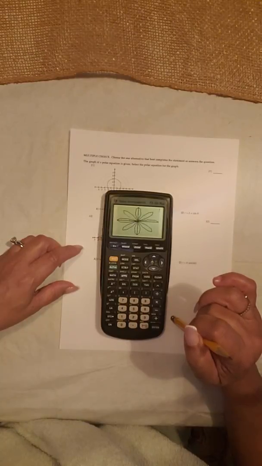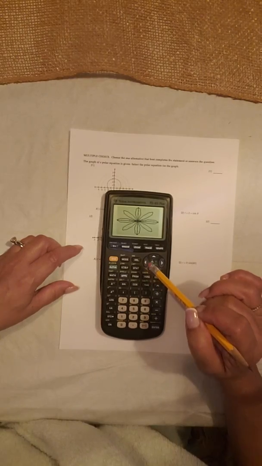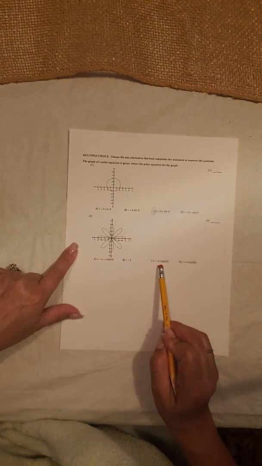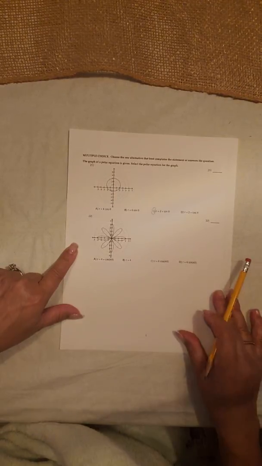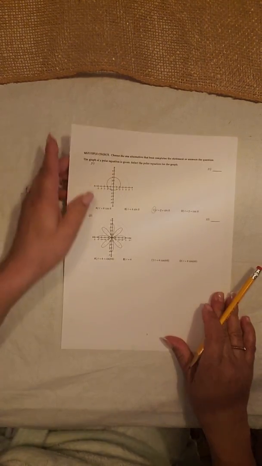I just used a zoom fit window, and you can see that that's one of the choices you've been given for this problem. So that answer would be C is what we just tried. Let me see if that was the one that we just tried. Yes, for cosine 4 theta. Okay, so C for that answer.